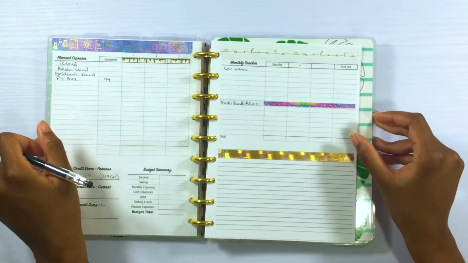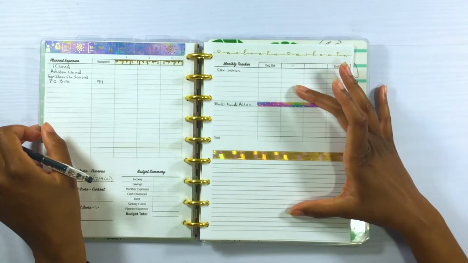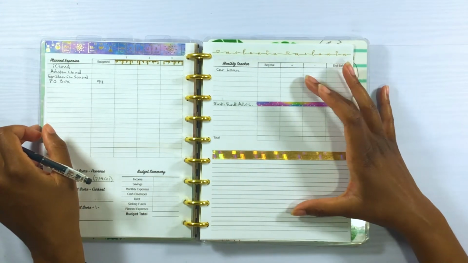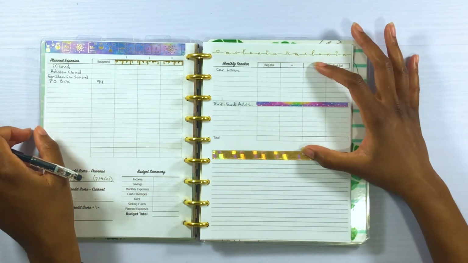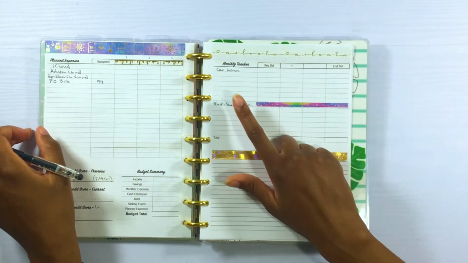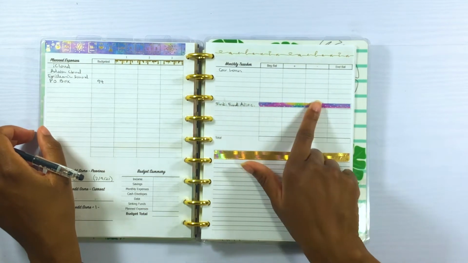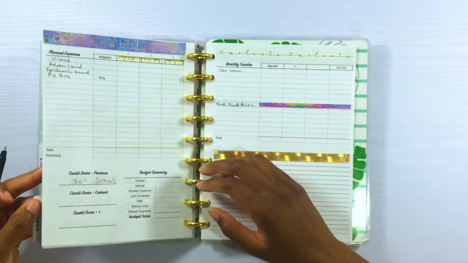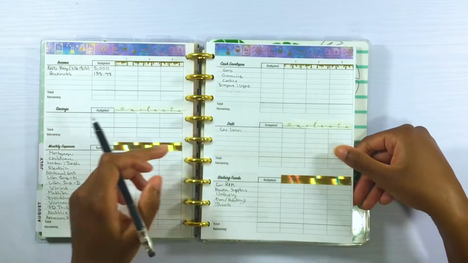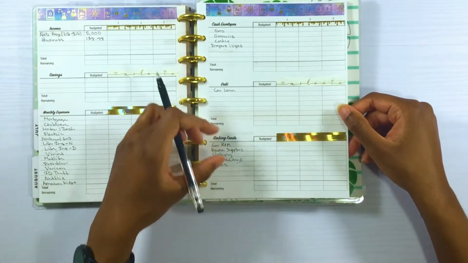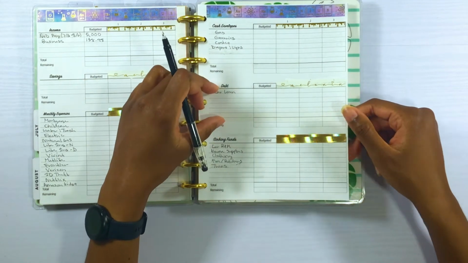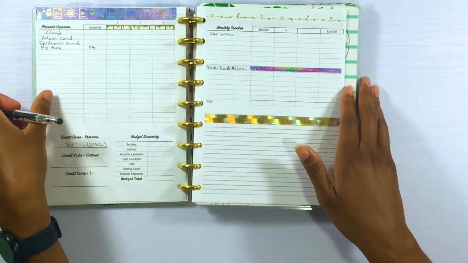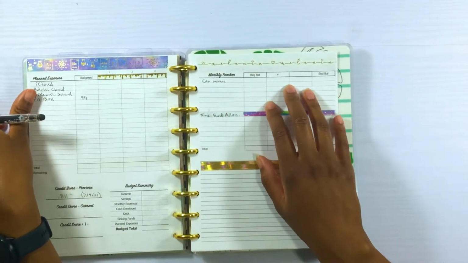And then for this side, instead of having a full notes page, I did a half notes, and then up here I just put in a monthly tracker, so that if you wanted to track sinking funds, say if your sinking funds didn't fit in this area, or your cash envelopes didn't fit in this area, or your debt didn't fit in this area, you could list them right here if you need a bigger spot.